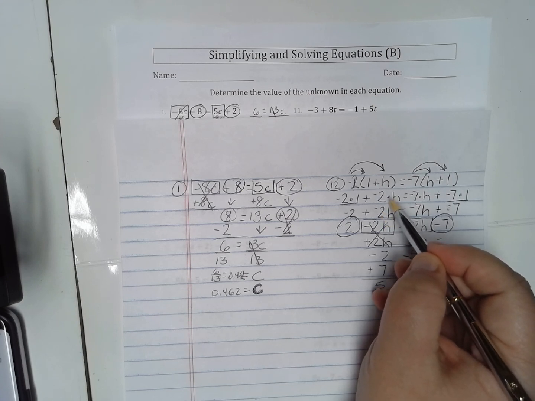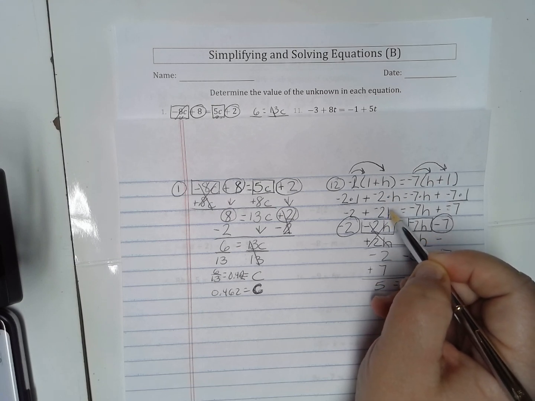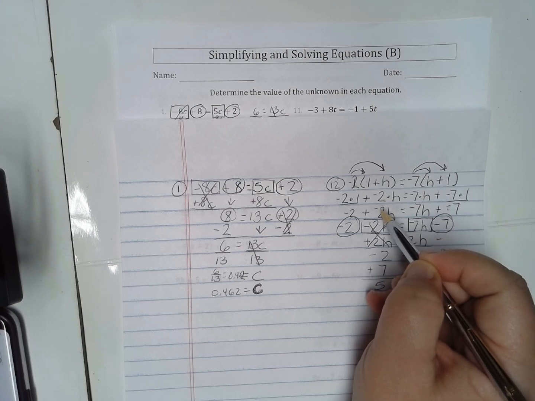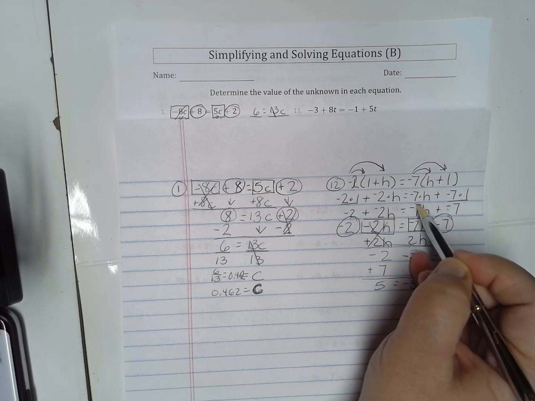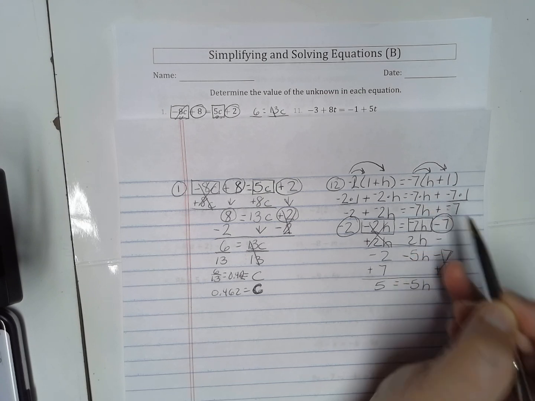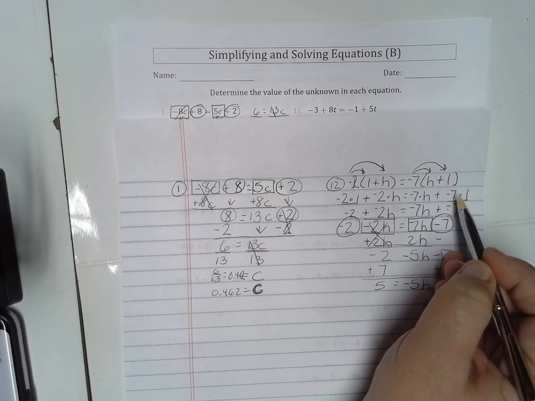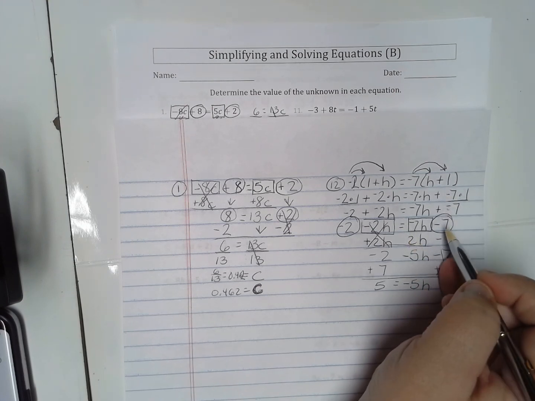Remember, when I'm using a variable, I don't really have to write the multiplication sign. It is assumed. That means that we know that that's what this means. This means negative 2 times h. So negative 7 times h, I just took out the multiplication sign, plus negative 7. Because negative 7 times 1 is negative 7.